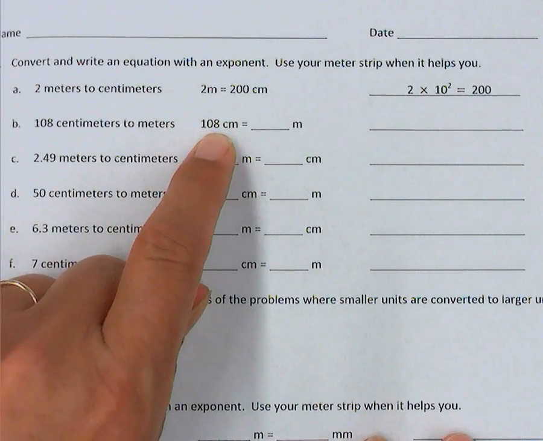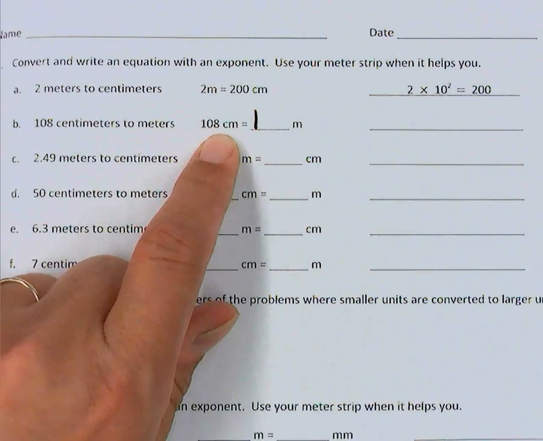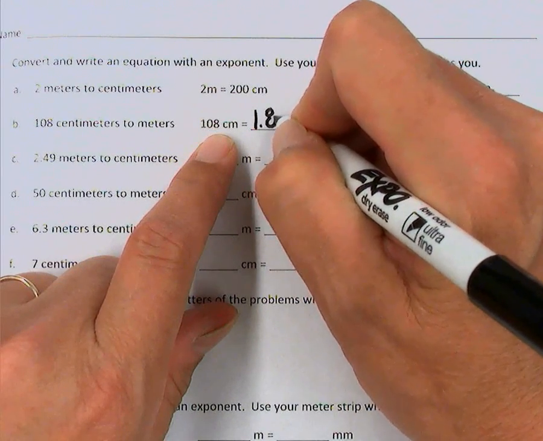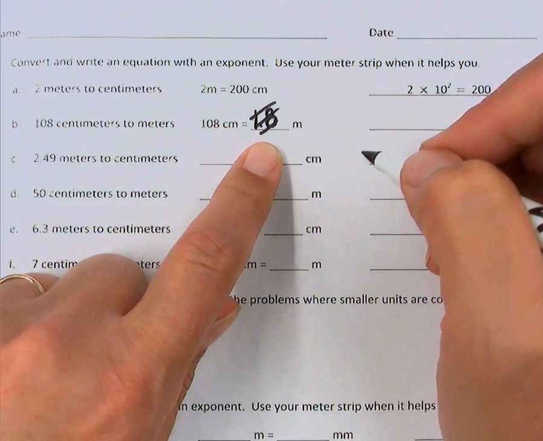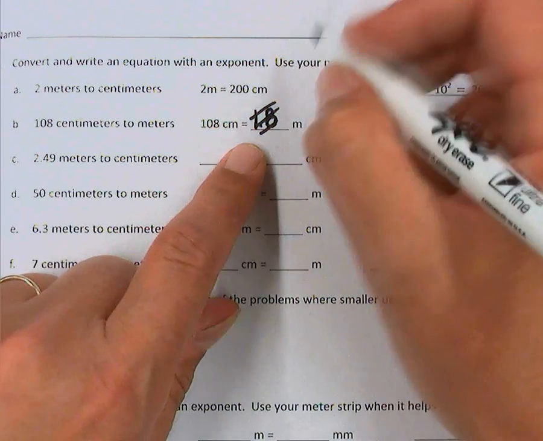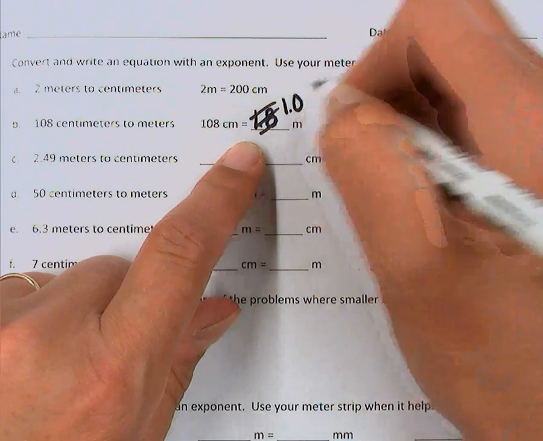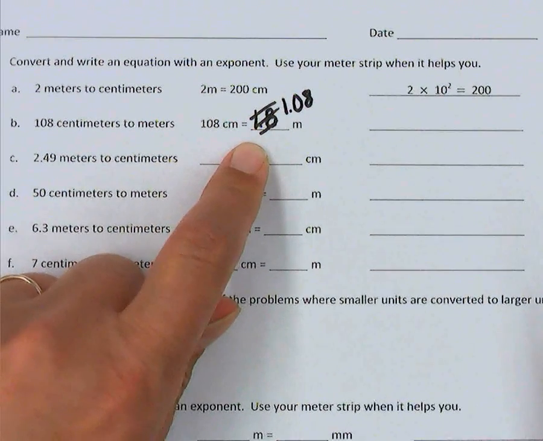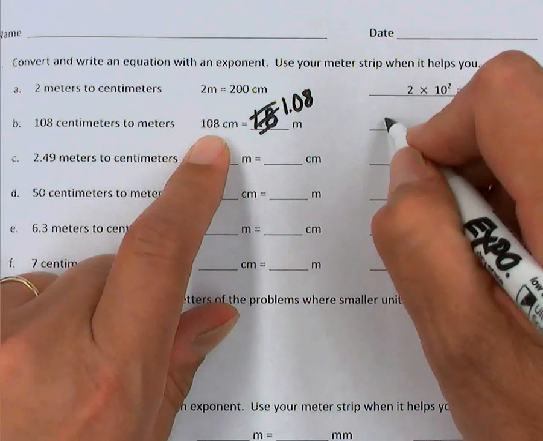108 centimeters, 100 centimeters gets me 1 meter, and then if I have 8 more centimeters, I know that's 8. Oh, actually, that's incorrect. It's going to be in the tenths place. Remember, because a tenth is a decimeter, and then 100th is your centimeter. So it's 1 whole meter, no decimeters, and 8 centimeters, 8/100ths of a meter. So now if we say this, we say 108.